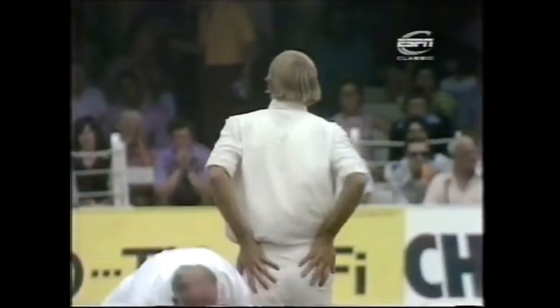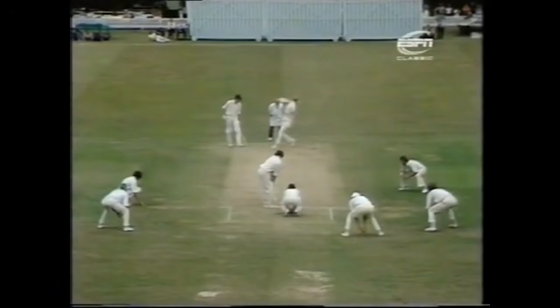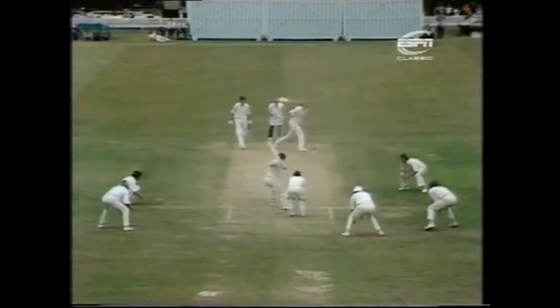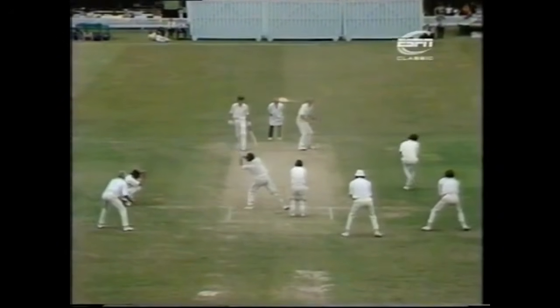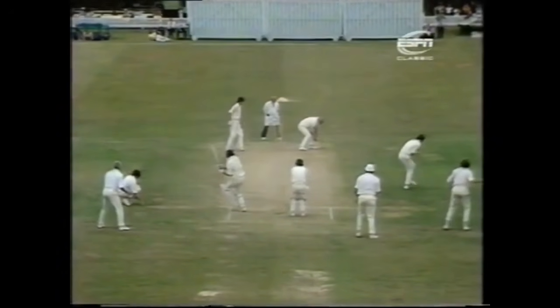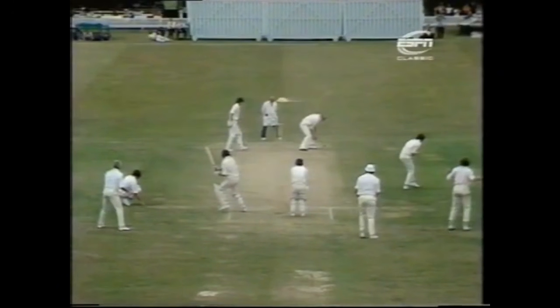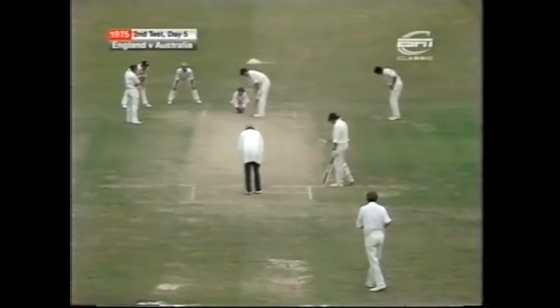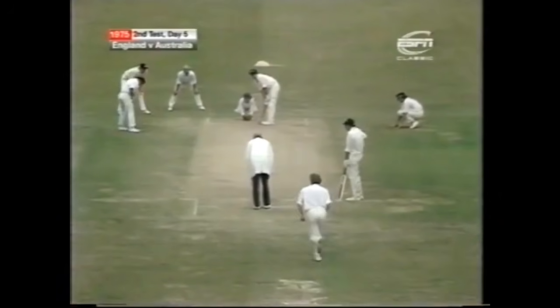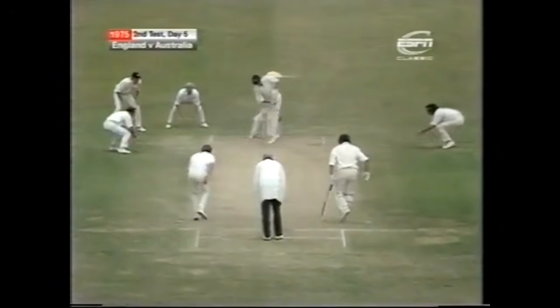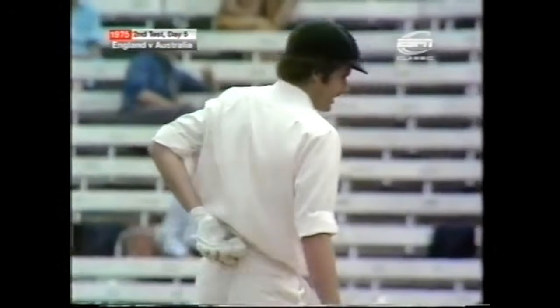What a brilliant piece of fielding there by Tony Greig. A bad ball. I'm not sure that it wasn't a catch. Oh, yes, it was. Very definitely a catch. It's all the way through for 4. Wasn't all that short either. It was a good shot by Greg Chappell. Very quick movement of the feet there.